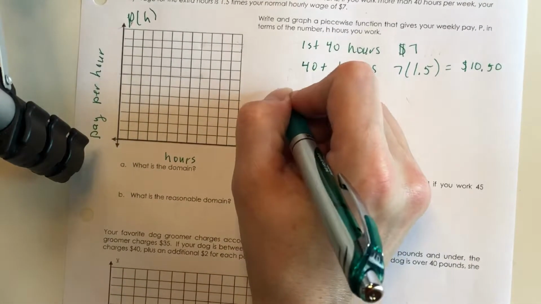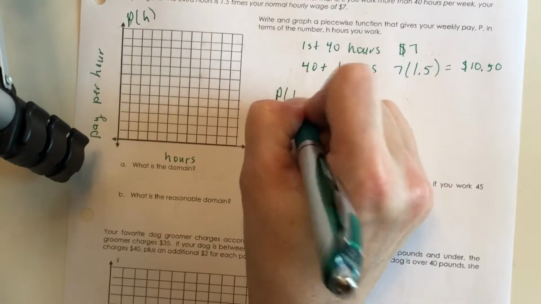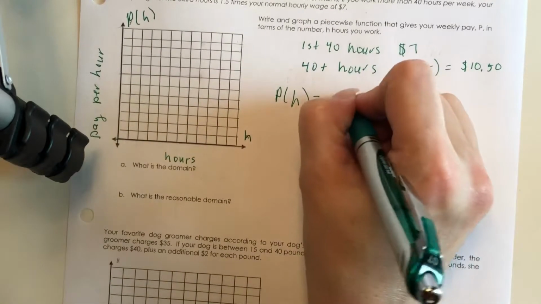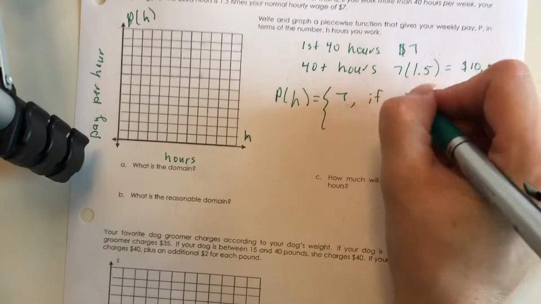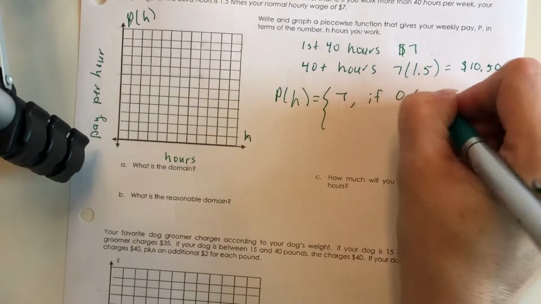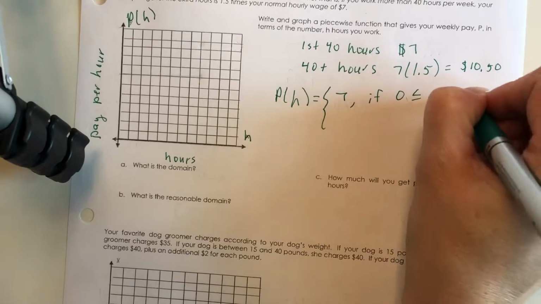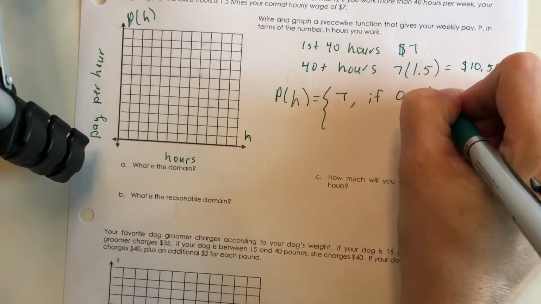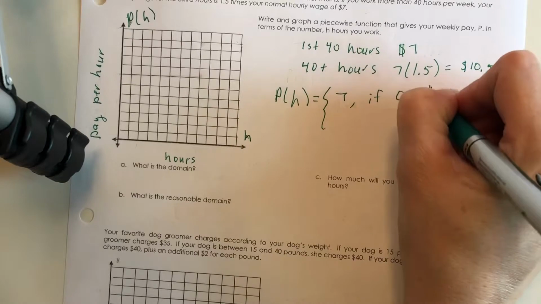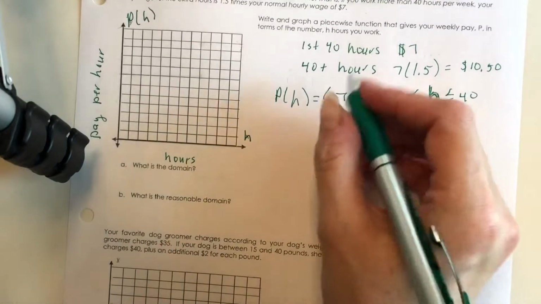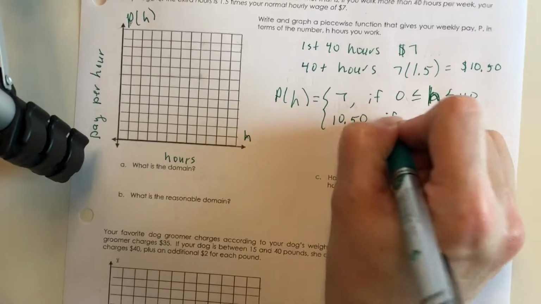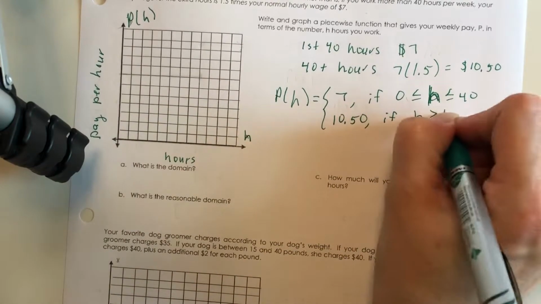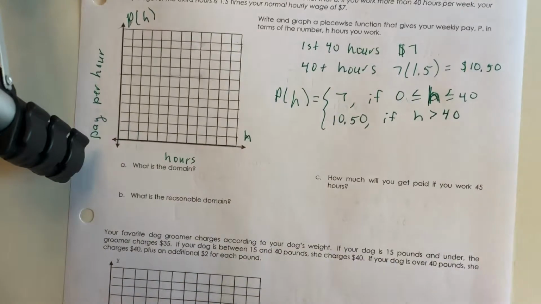So our function is going to be P of H equals 7 if H is between 0 and 40. It's going to be 10.50 if H is greater than 40. And then we have to graph that.